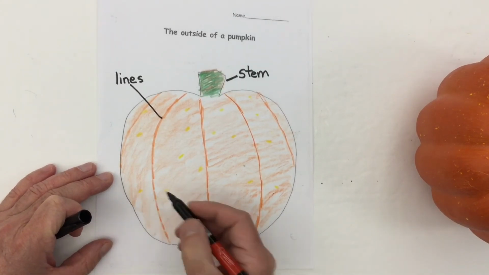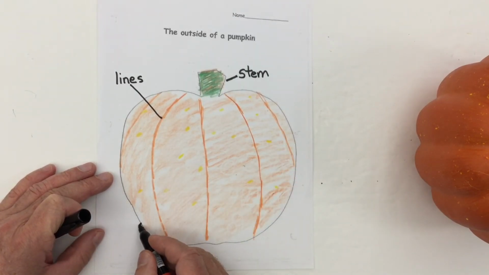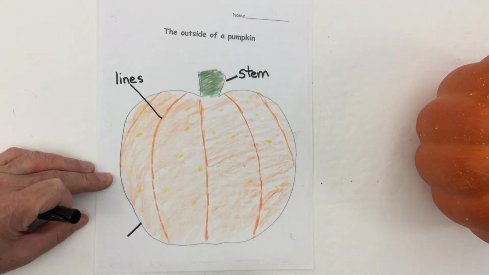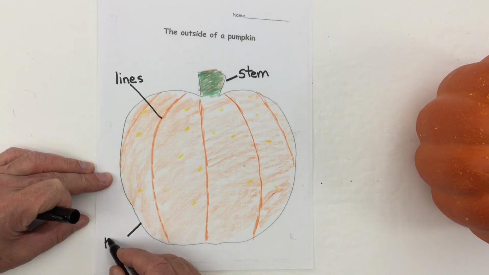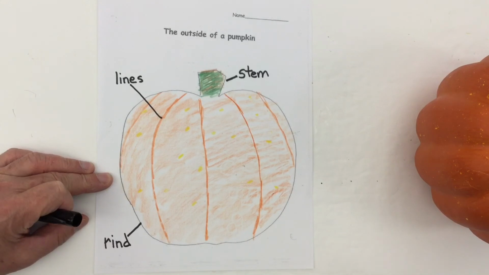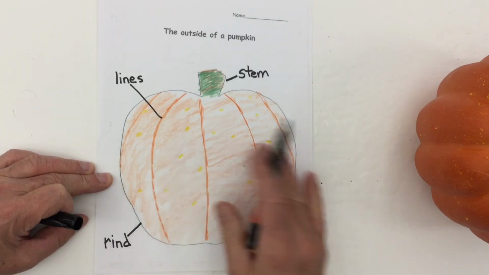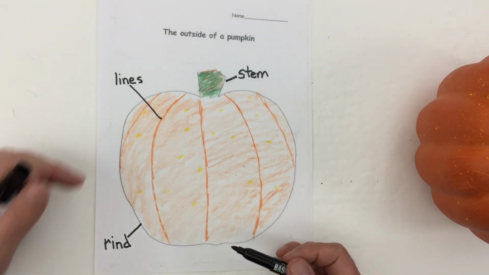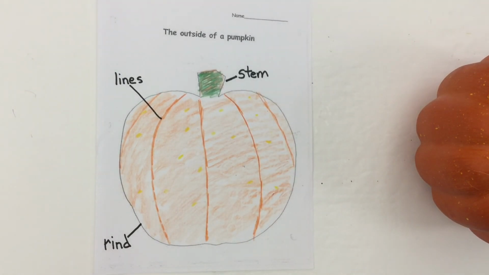And I can put a little line maybe right here on the very edge, and I can write that this is the skin, but it actually isn't called skin, it's called rind. R-I-N-D. That's the rind of the pumpkin. So we have the rind or skin, we have the lines, and we have the stem that we can see on the outside of a pumpkin.